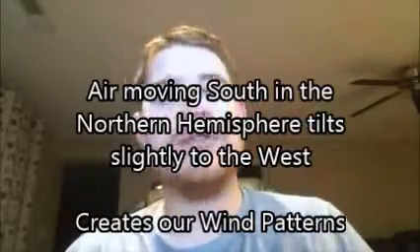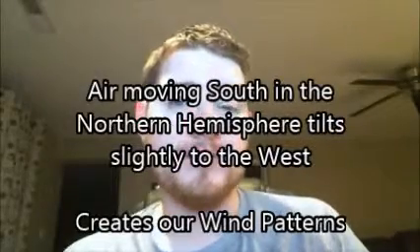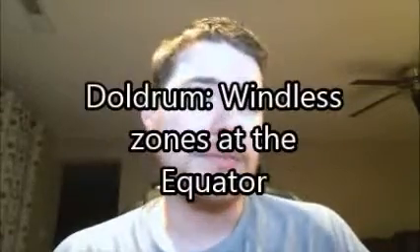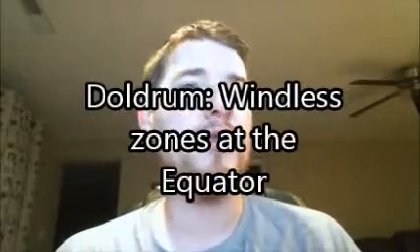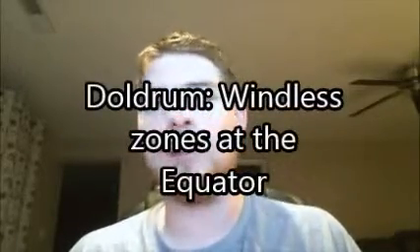Part 4, we're actually going to look at these different wind patterns that we have on Earth. The first thing that we're going to mention is what's called a doldrum. And these are actually the windless zones where you're not going to get a whole lot of wind movement. These are typically located at the equator.